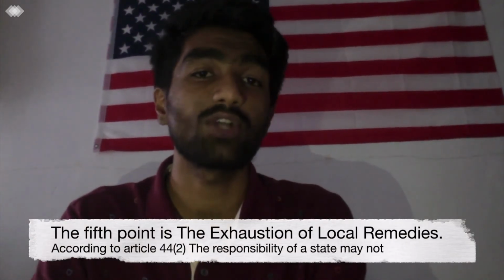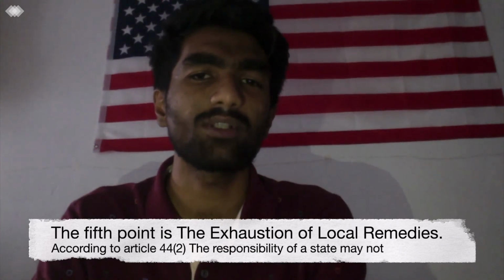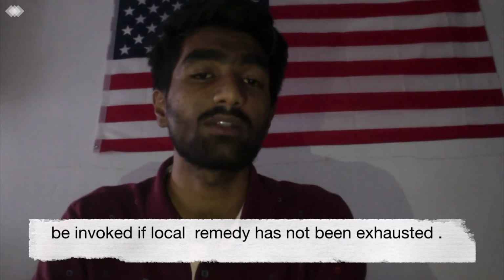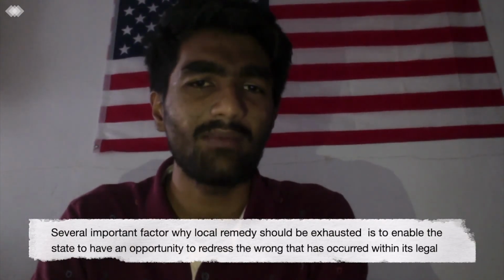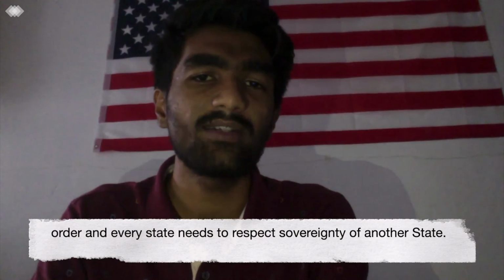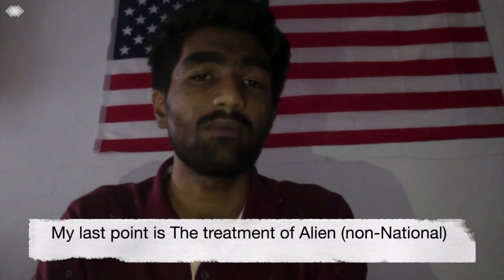The fifth point, the exhaustion of local remedies. According to Article 44(b), the responsibility of a state may not be invoked if local remedies have not been exhausted. An important factor why local remedies should be exhausted is to enable the state to have an opportunity to redress the wrong that has occurred within its legal order, and every state needs to respect the sovereignty of another state. My last point is the treatment of aliens.